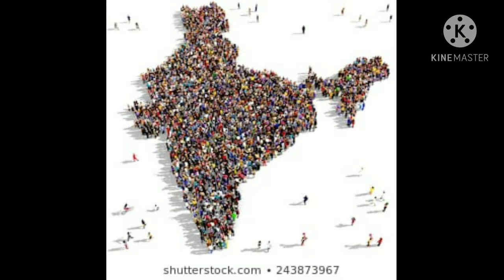The following factors are: number 1, birth rate. The number of live births per 1000 people in a year shows the birth rate. Number 2, death rate. The number of deaths per 1000 people in a year shows the death rate. Number 3, life expectancy, the average lifespan of an individual expected in an area at the time of birth.